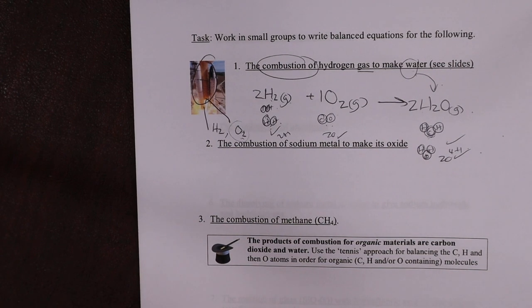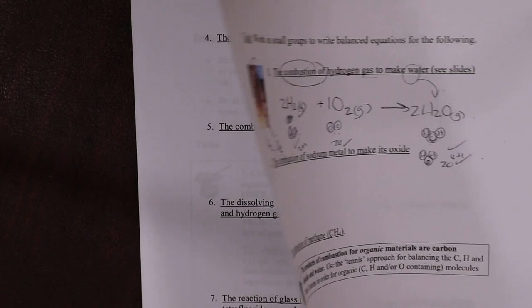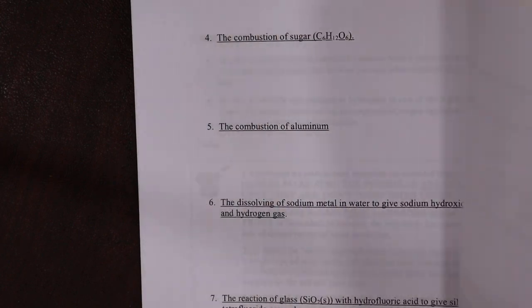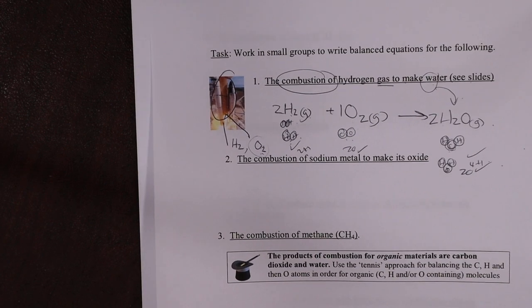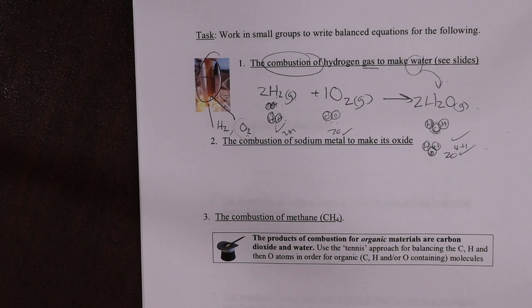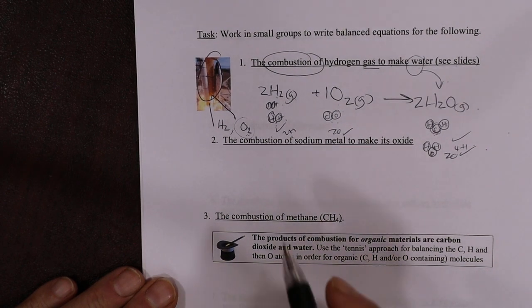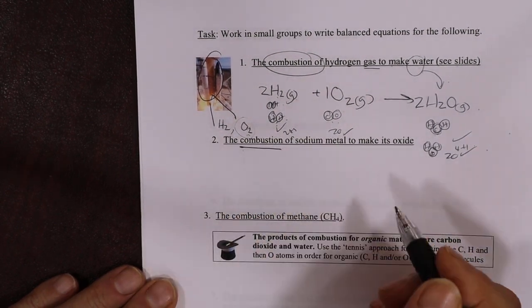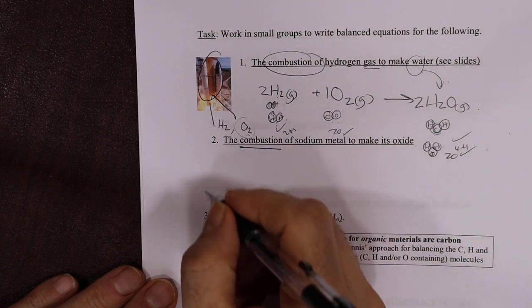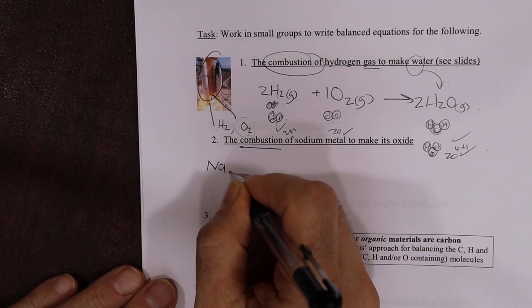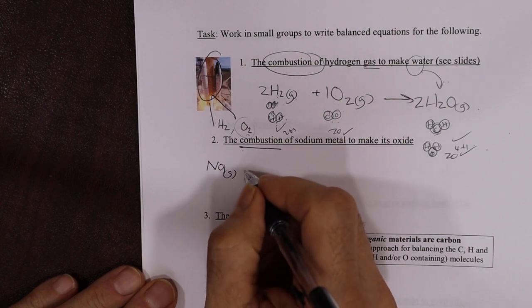Let's continue. Okay. So we have a couple of pages of work here. If you're feeling confident, try it. If you need one more practice, maybe watch this next one and then pause it and have a go. Okay. Combustion again of sodium metal. So it's sodium, solid, just from the periodic table.